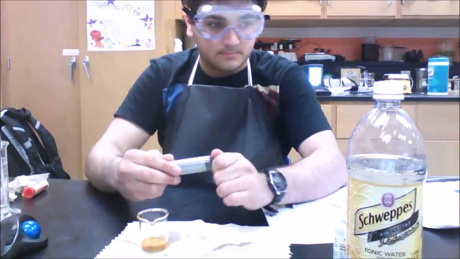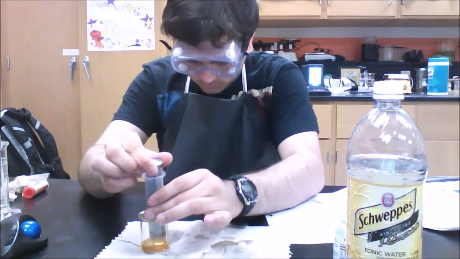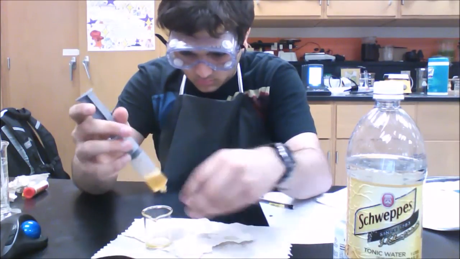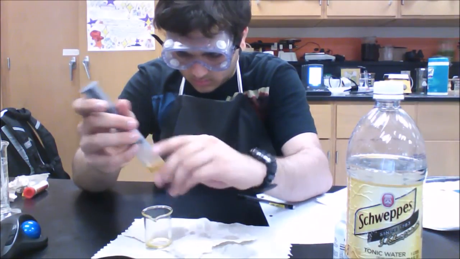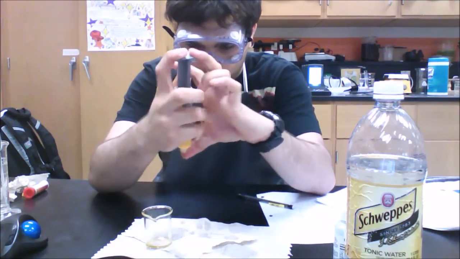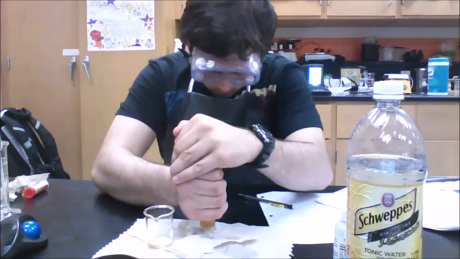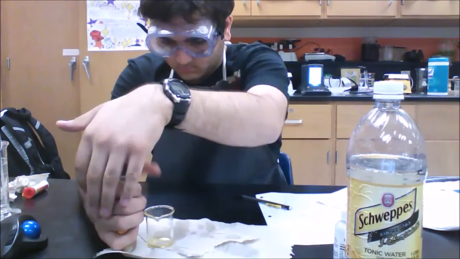So here we're going to take a syringe, uncap it, and pull out the solution and keep some air in there as well, because we're going to need that so we can add the pressure onto the solution. So here we're going to add some pressure and wait for a color change. So let's see what happens.